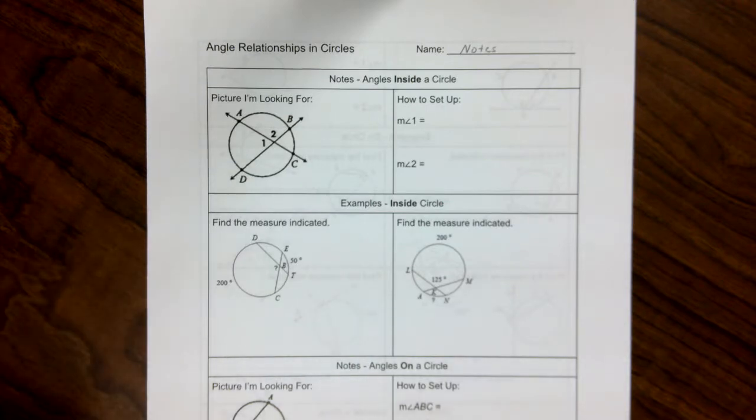All right, so this is going to be our last lesson for circles, and I'll go ahead and tell you in advance that this video is probably going to be a little bit longer because I want to take time and explain these angle relationships because they can be a little bit confusing. I'm going to do my best to explain it as simple as I can.